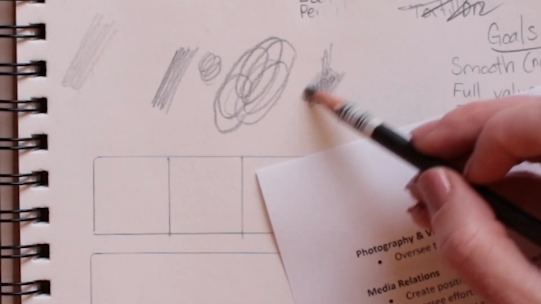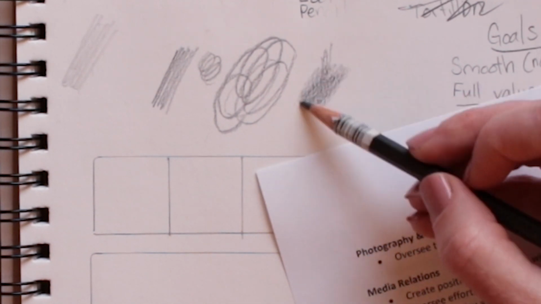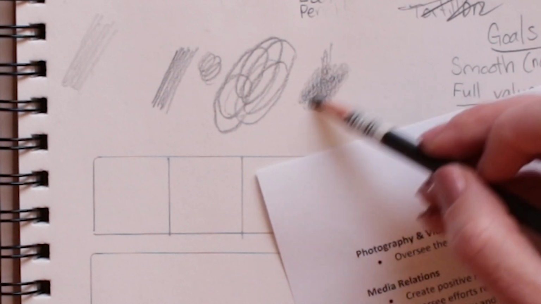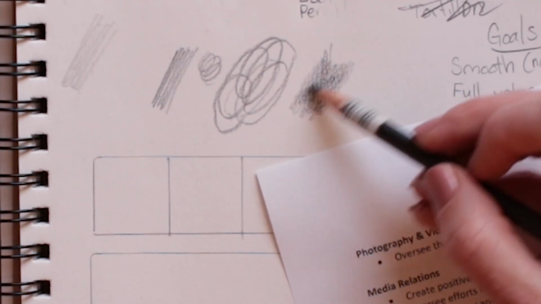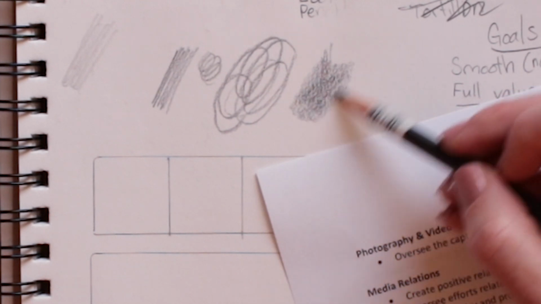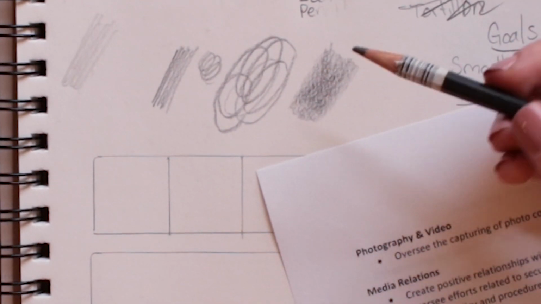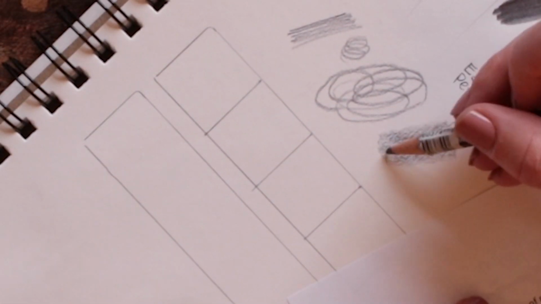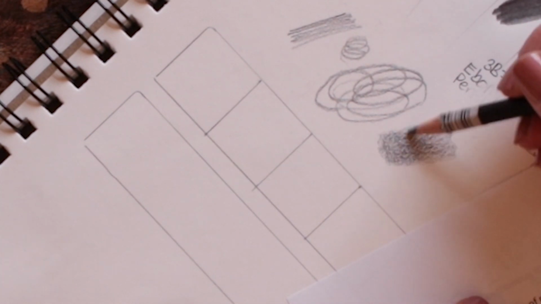I'm using the 6B pencil and I'm very lightly moving around, overlapping what I've already done so that I get a nice even tone. And if I do end up seeing strokes, you can turn your paper perpendicular and go the opposite direction to kind of even out those gaps.